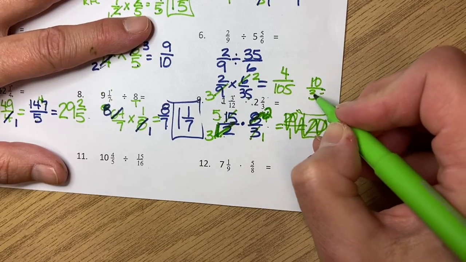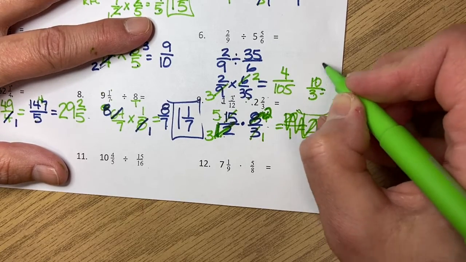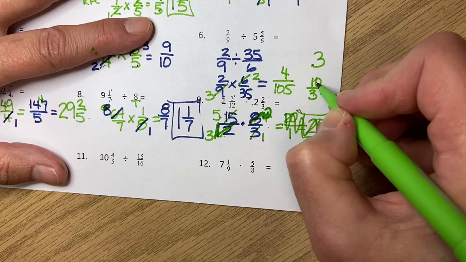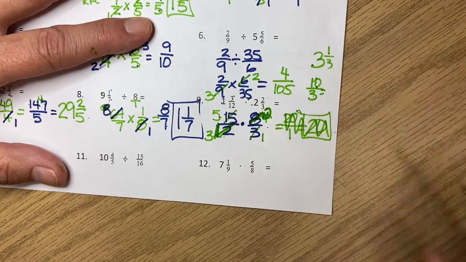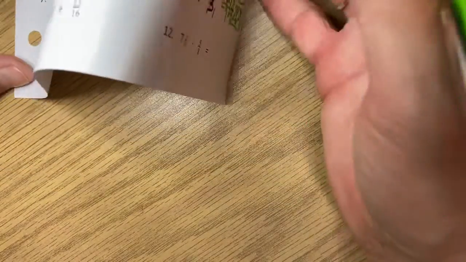Then I have to reduce that because it's an improper. So 3 goes into 10 3 times. 3 times 3 is 9. So I have 1 left over out of 3. Okay? That's where I left off.